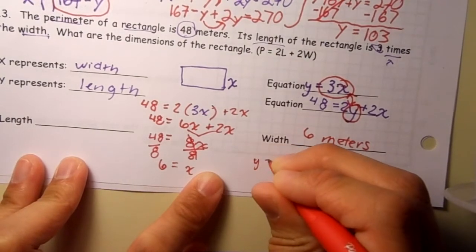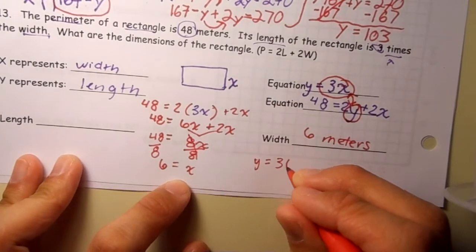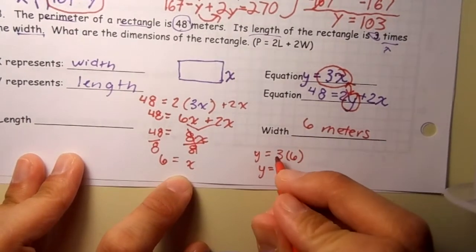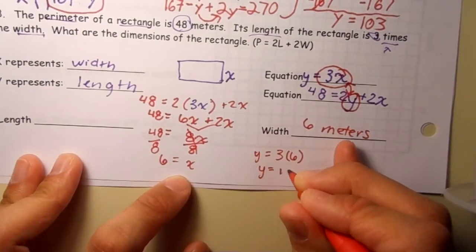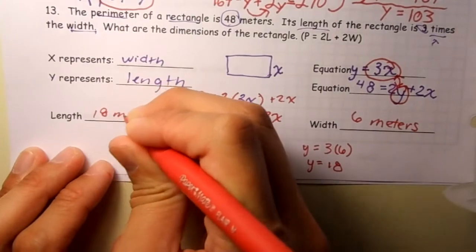So we have y is equal to 3, and I know what x is now. It's 6, so I'm going to plug it in here using parentheses. And all I have to do is simplify. 3 times 6 is 18. And so that is your length, 18 meters. Ta-da!